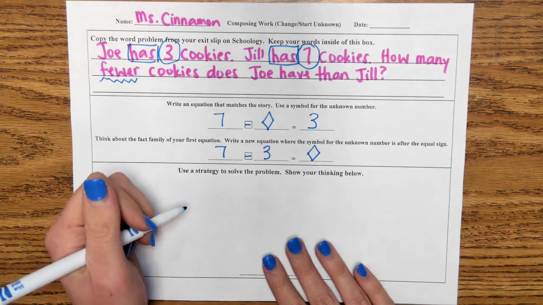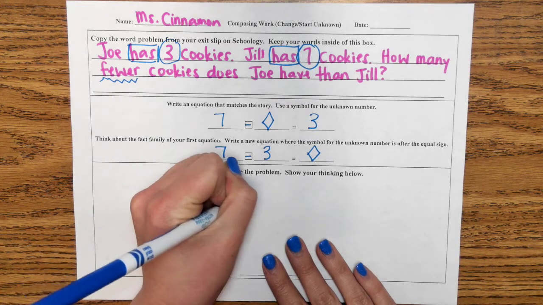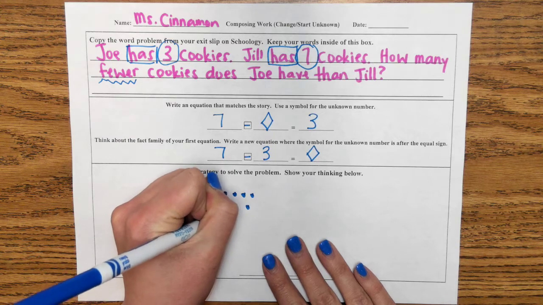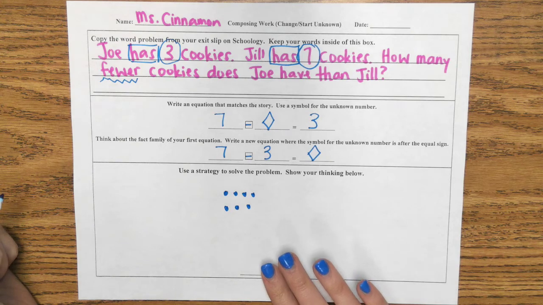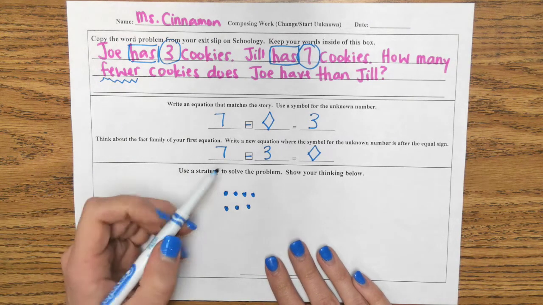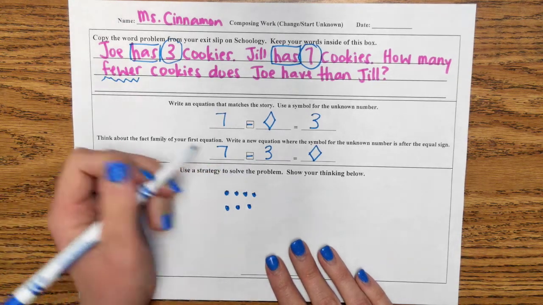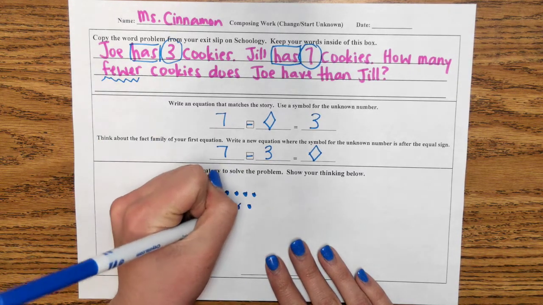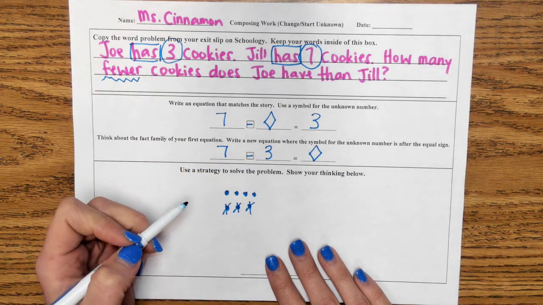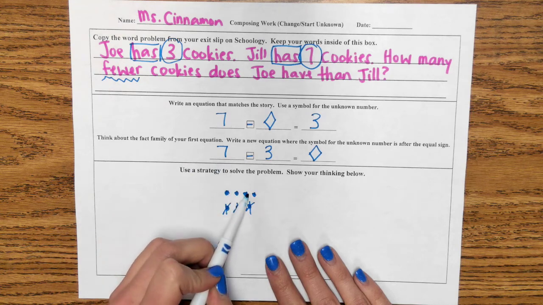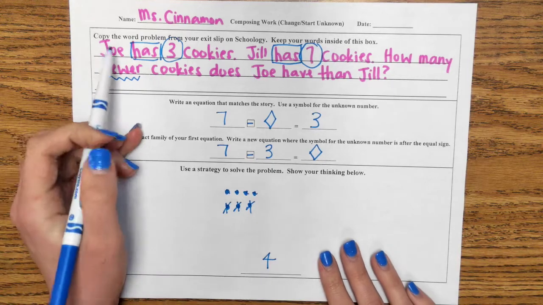I'm going to use my strategy to solve the problem. I'm going to draw 7 ones, 3, 4, 5, 6, 7. Notice how big my ones are so I can count them pretty easy. I'm also going to double count. 1, 2, 3, 4, 5, 6, 7. I need to take away 3 ones. 1, 2, 3. I'm going to double count. I'm going to see how many I have left. 1, 2, 3, 4. And 4 is going to be my answer.